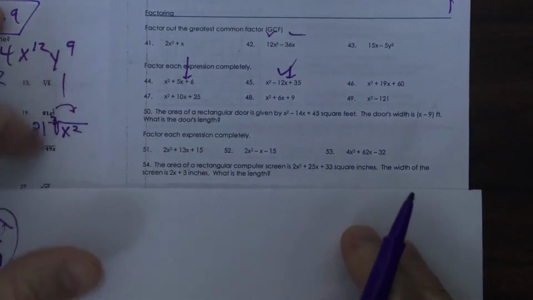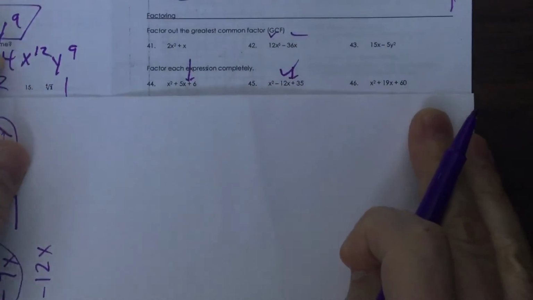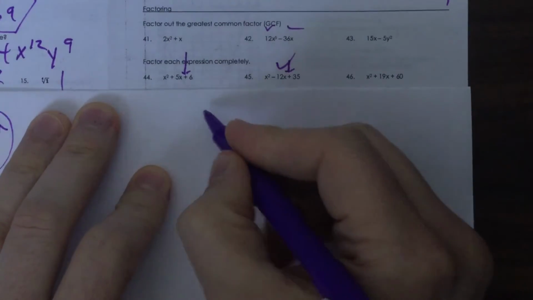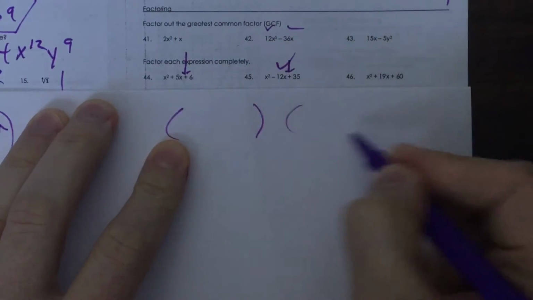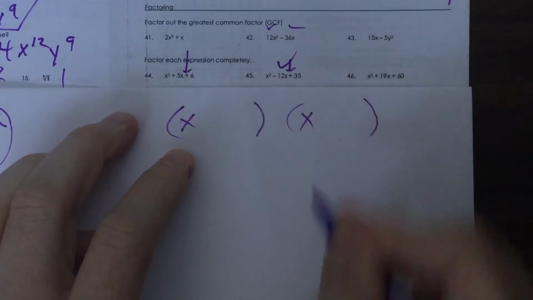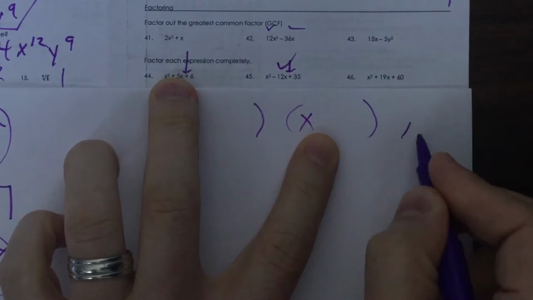46, we have x squared plus 19x plus 60. Okay, we're going to split up, we're going to do our parentheses. The x squared becomes x in front here, x in front here. We got to get factors of 60. We have 1 times 60.